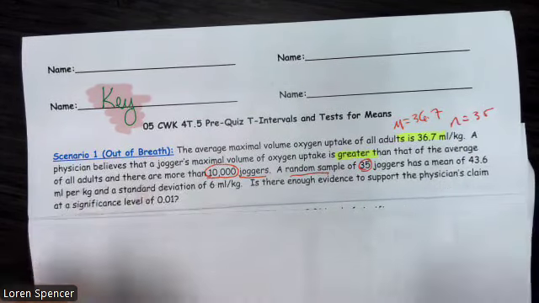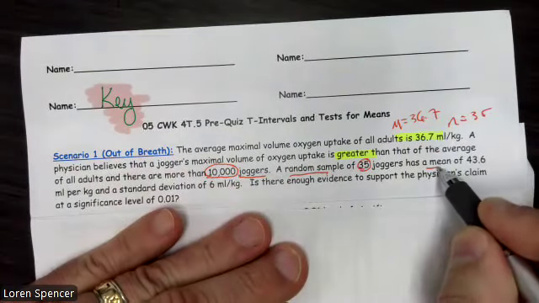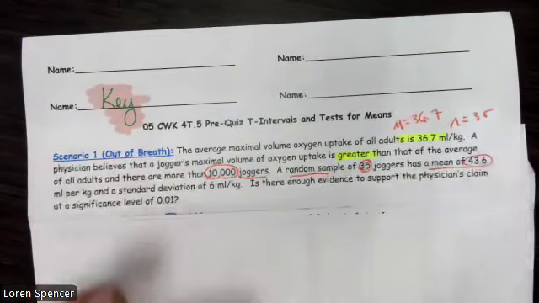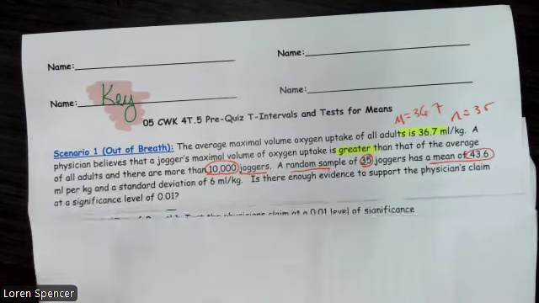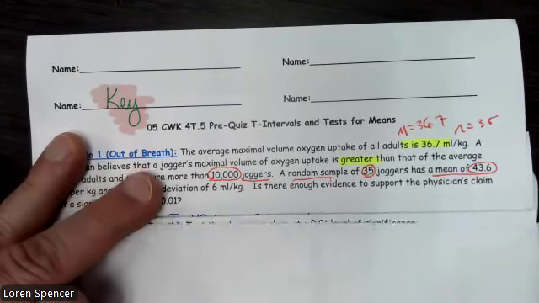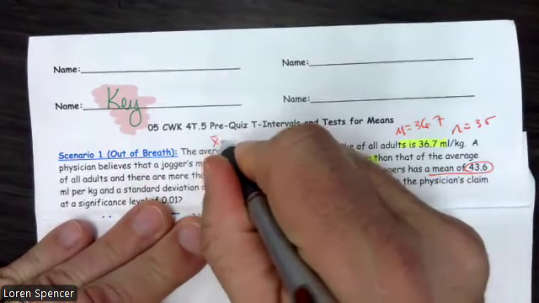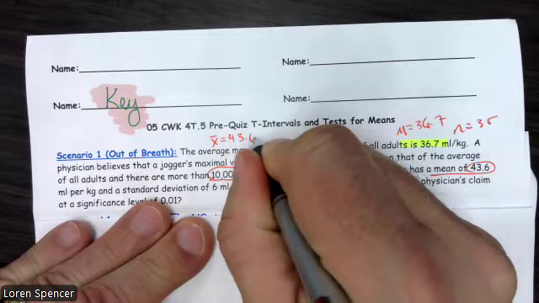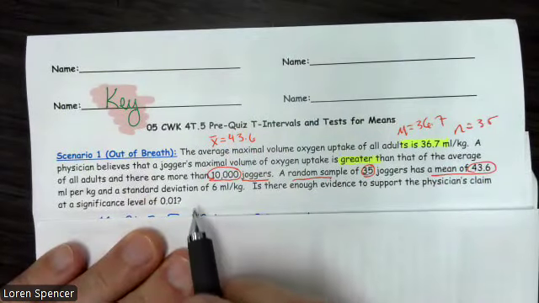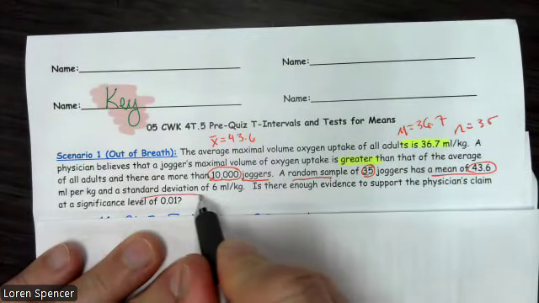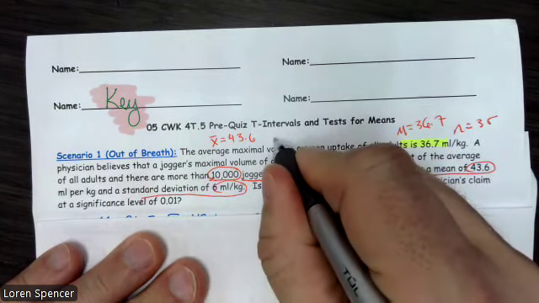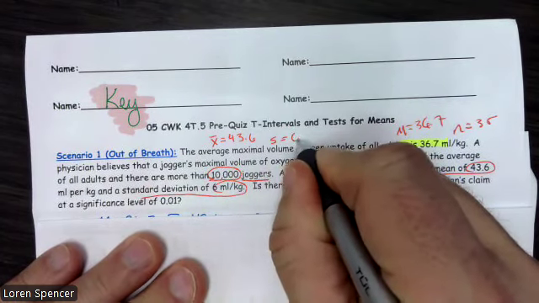The sample has a mean, so this is going to be our sample mean, of 43.6 milliliters per kilogram. So our X bar is going to be 43.6, and a standard deviation of 6 milliliters. So it looks like our standard deviation of the sample is 6.